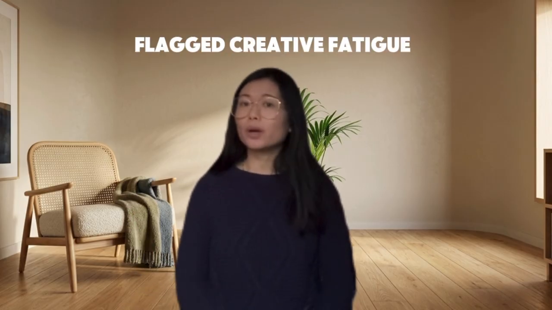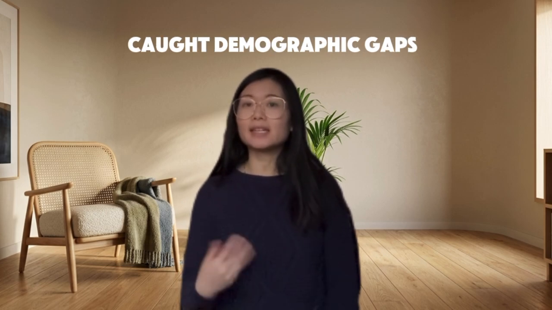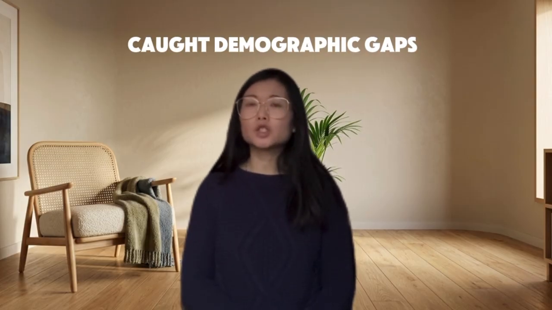What happened was it flagged things like creative fatigue, where ads go stale in the auction without you realizing it, and even caught demographic gaps that were quietly dragging down the performance. One example that struck me is it noticed that all the creators in the account were male, but the data showed female-led content was actually converting at a significantly lower cost. And that is the kind of insight that is easy to miss when you are deep in the day-to-day stuff.